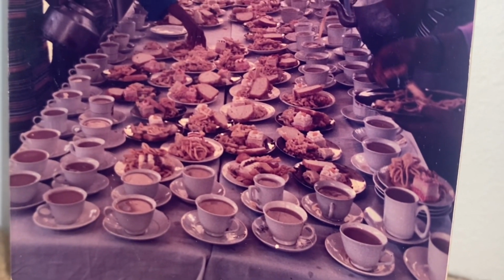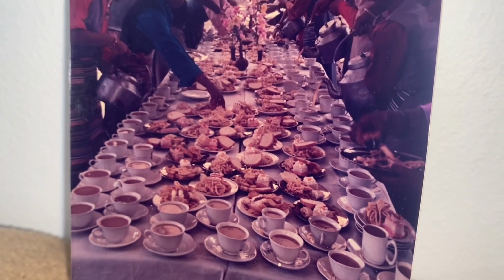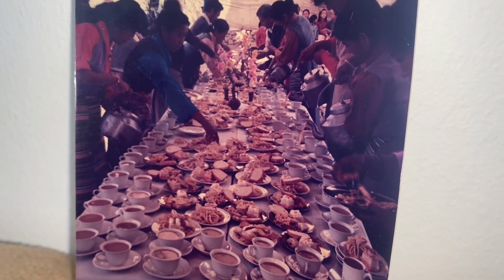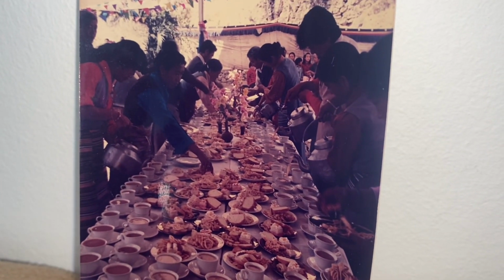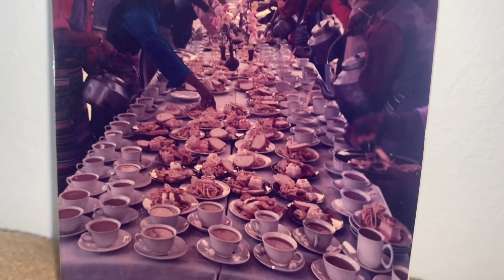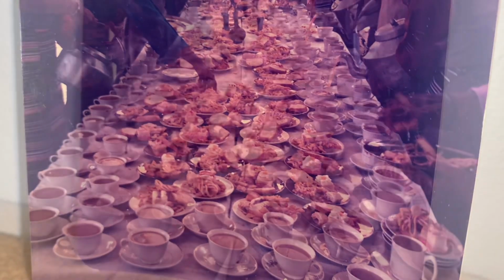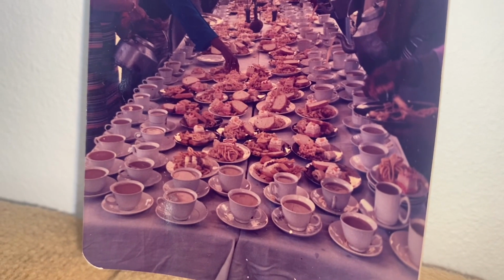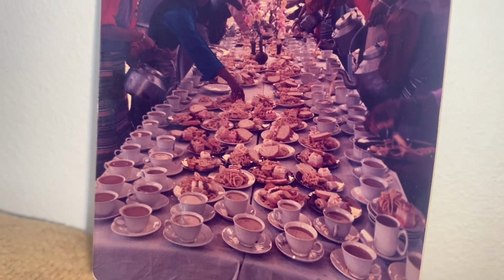Before I begin, I just wanted to share a picture of my parents' wedding tea party. This was taken back in India, and I like how they added their own little Tibetan twist to it. In this picture, you can see everyone's just helping around and socializing.